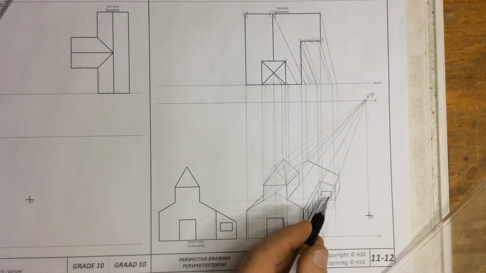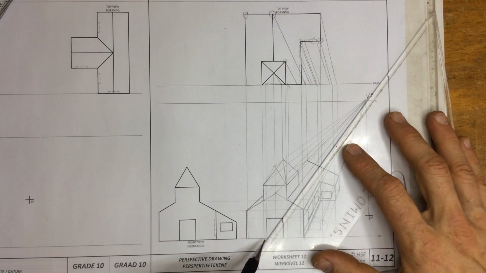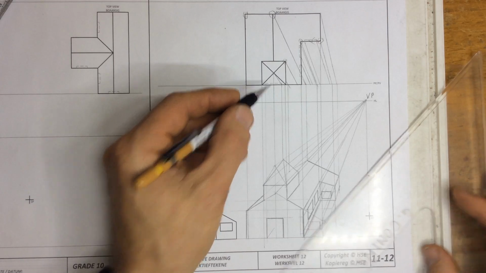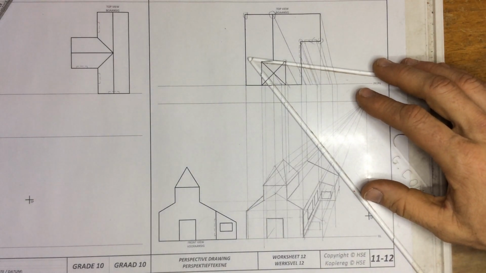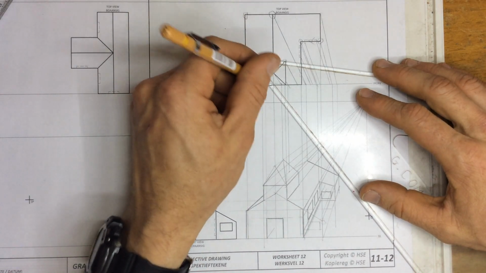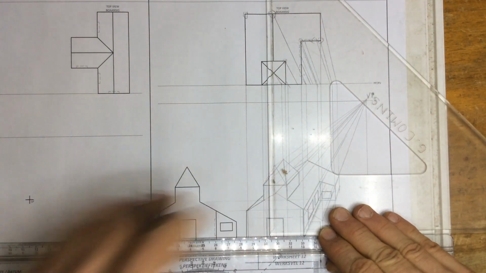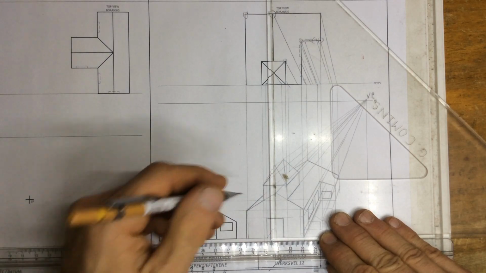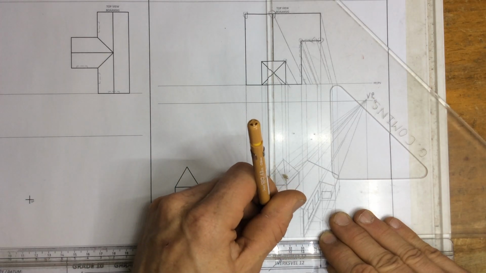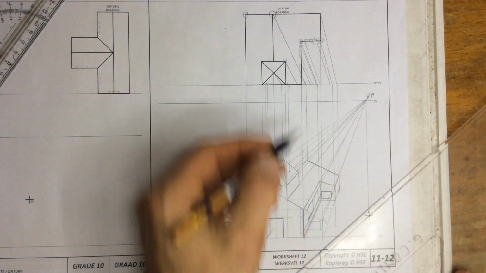Right, I need to put in a little bit more detail on these windows. And the door over here, I'm going to take a little line from that corner going to the vanishing point. I can see the depth of the wall over there. I take a little line from that point over there at the back of the door, take it to the picture plane. I'm going to drop that down. I'm going to end up with a line which is going to come down from there, and I will be able to see the thickness of the wall over here with that little line over there. Got the same story over here.